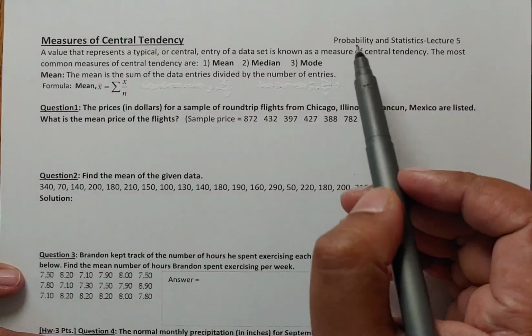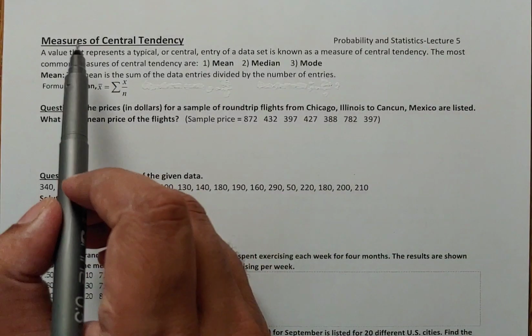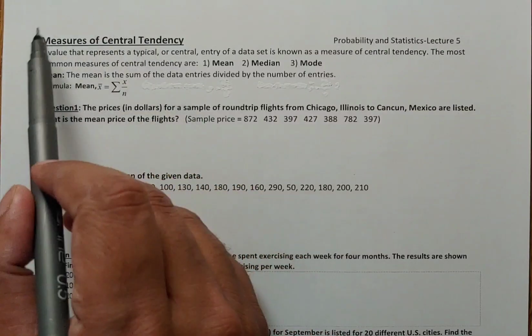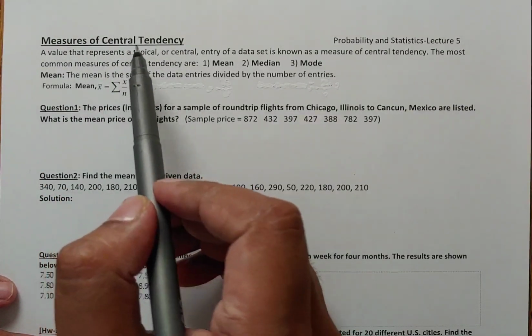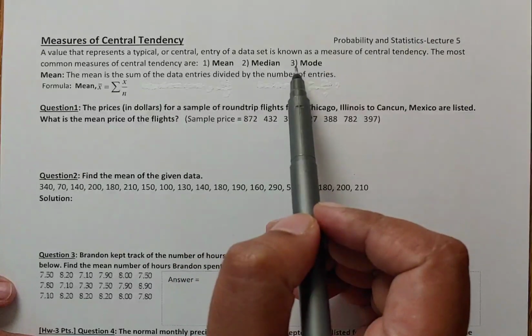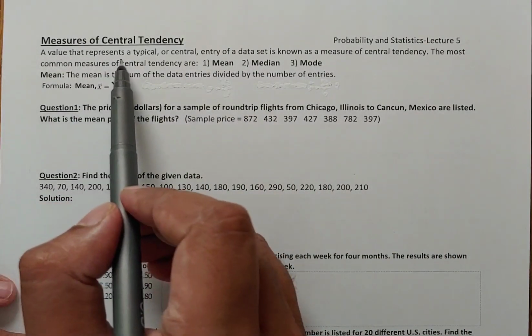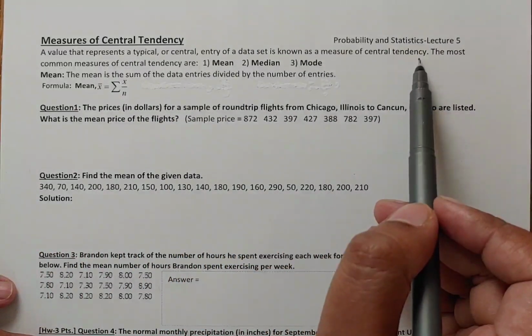Okay, now we are in lecture 5, and in this lecture we do the measures of central tendency. In measure of central tendency we do mean, median and mode, because a value that represents a typical or central entry of a data set is known as measure of central tendency.